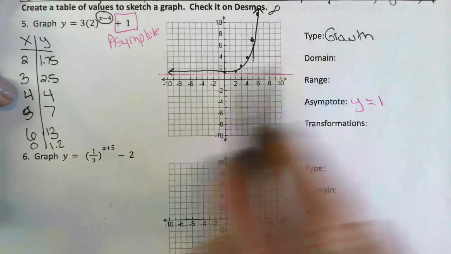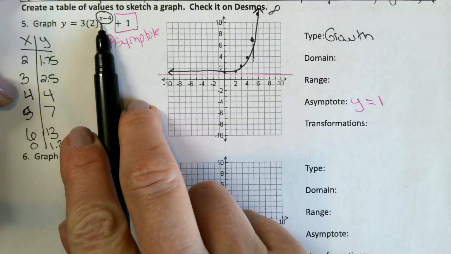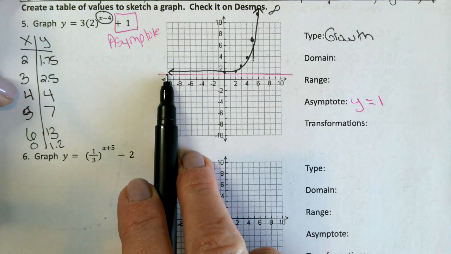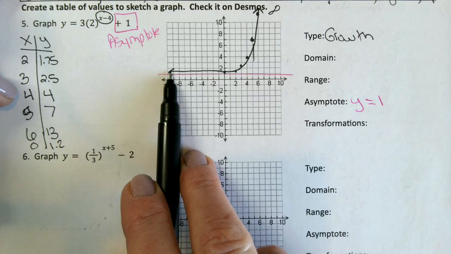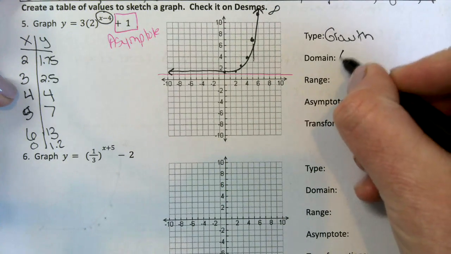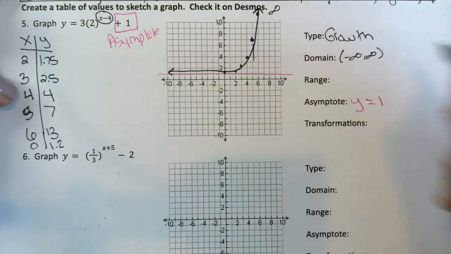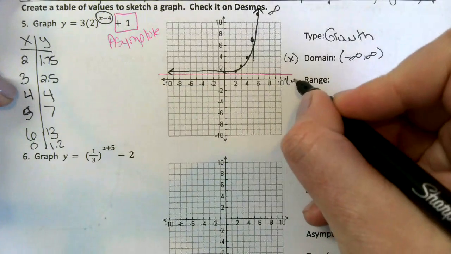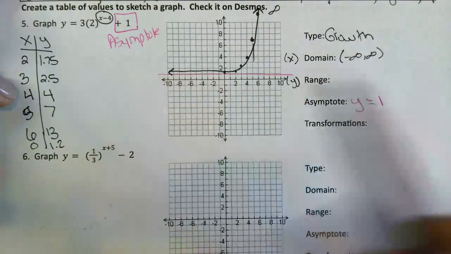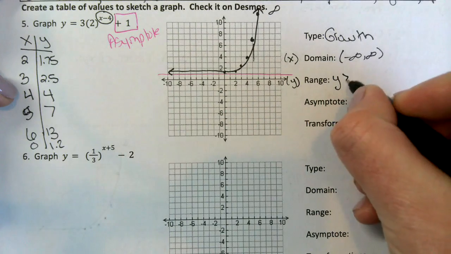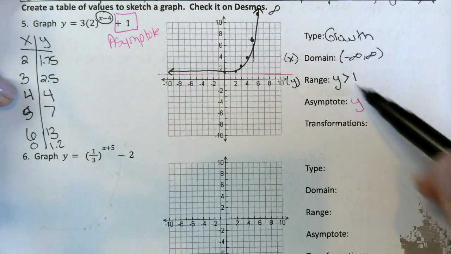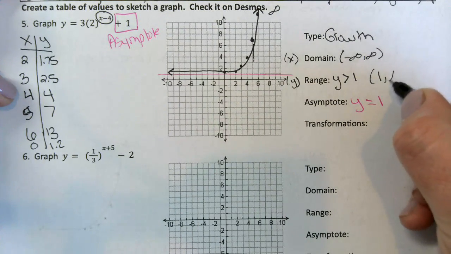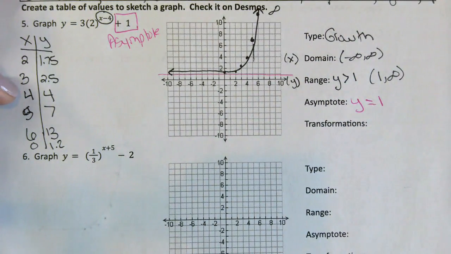Your domain, I can choose any value of x that I want to. I can use negative numbers. I can put negative 10 in, and I just know that I'm going to get like 1.0001 or something like that. So my domain goes negative infinity to infinity because I can plug anything I want in for x. Your range are your y's, so they will always be, well, if it's a growth, it'll be greater than your asymptote. And so when you write this in interval notation, I would say it goes 1 to infinity.